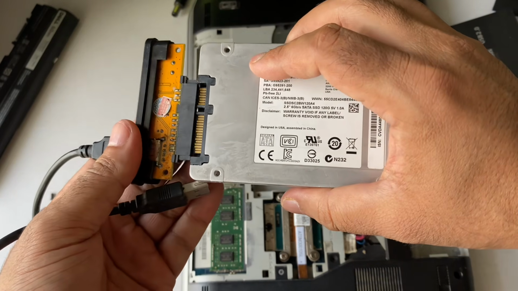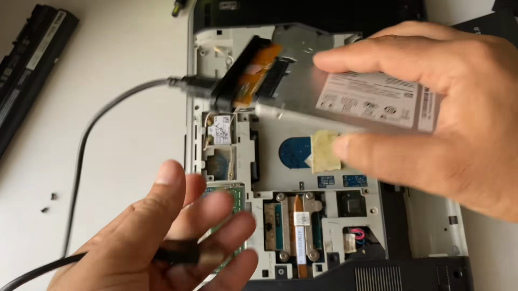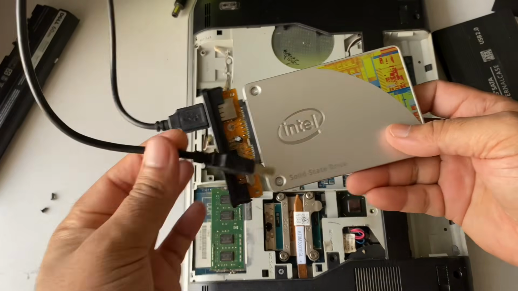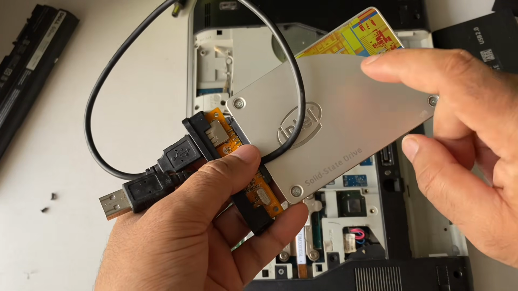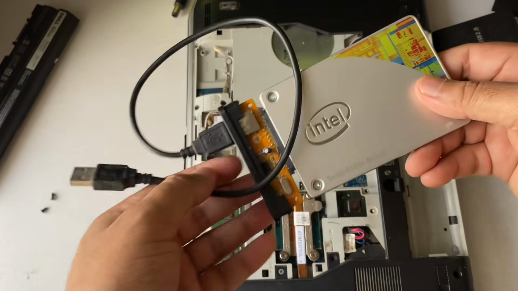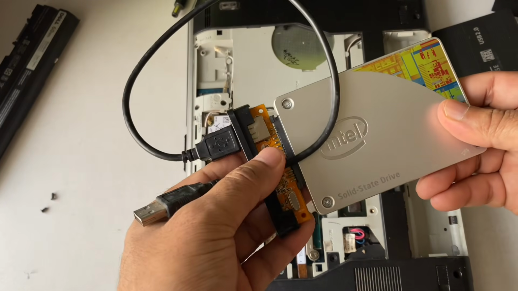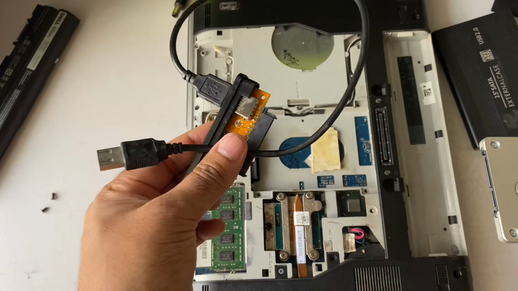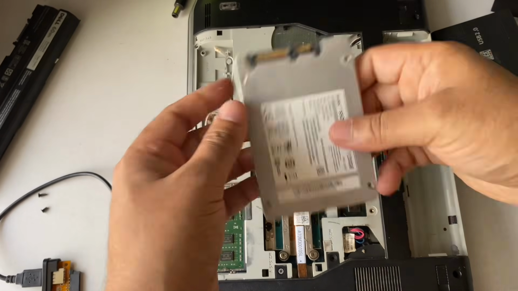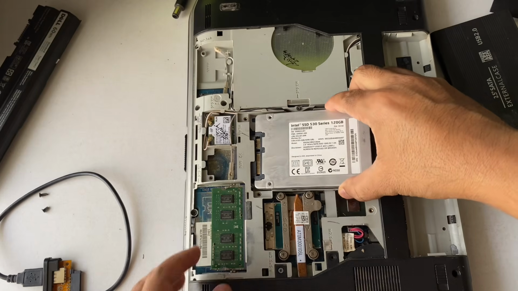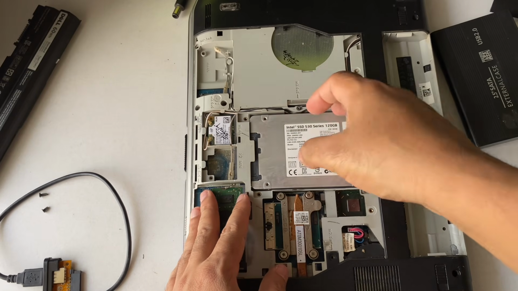You can attach this like this, and then check this hard drive in another PC to take the data backup of your hard drive. So you can use this tool as well, this hard drive casing, to take the data backup of your hard drive. So these are the steps you can apply to fix this no bootable device error on your Dell laptop.